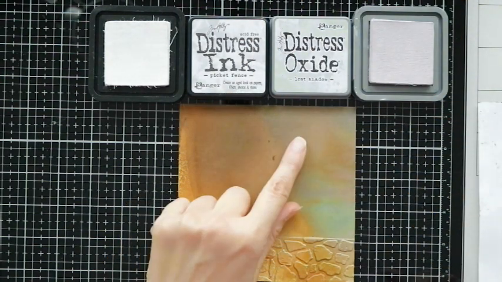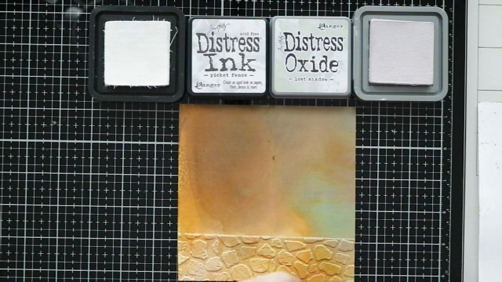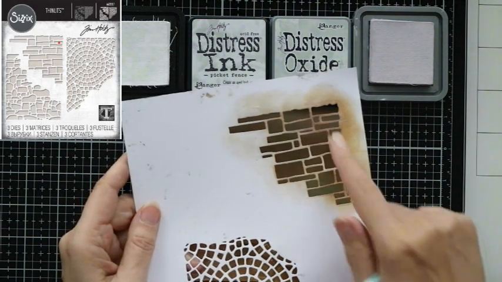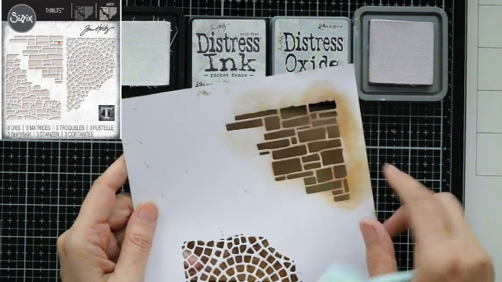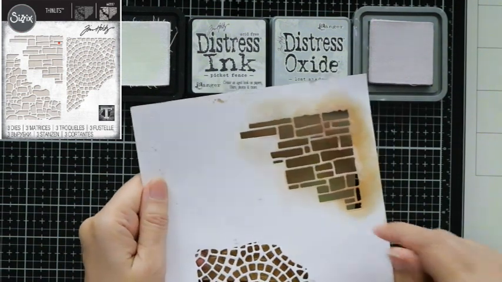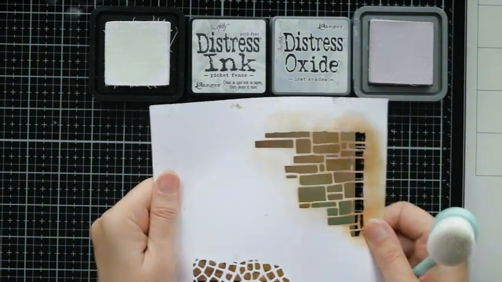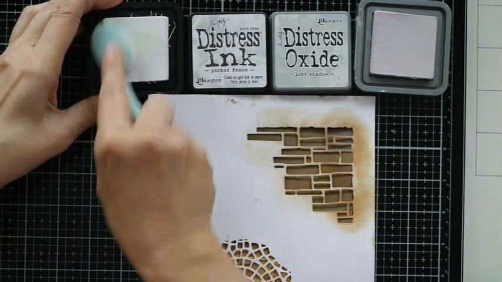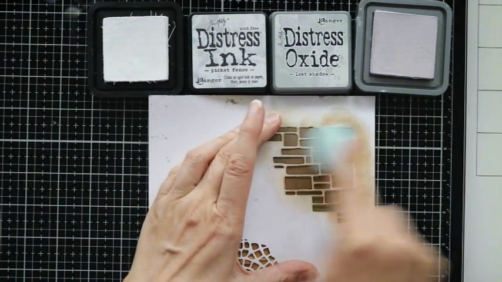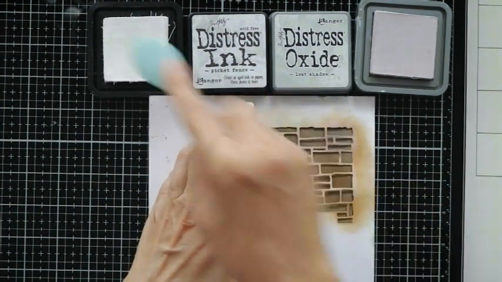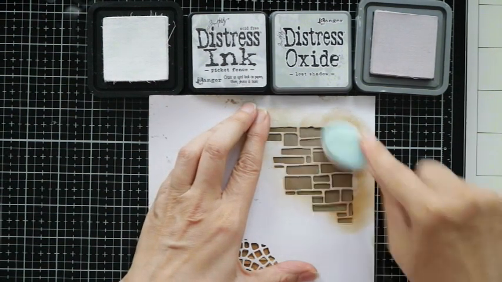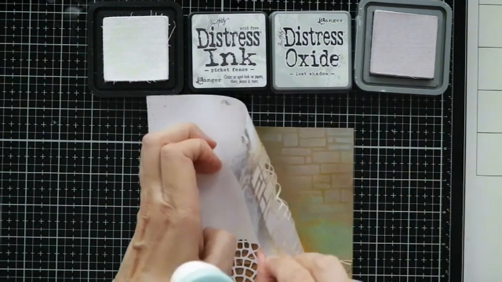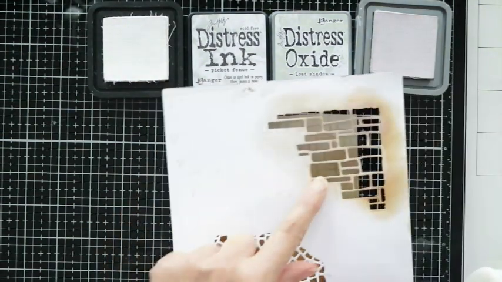Let's start with the dark background and Picket Fence and Lost Shadow. I've made a stencil from a die from Sizzix, as you see at the left corner above. And the advantage is that I can use it on the right side and on the left side. So I start with Picket Fence and just go along a couple of times. It doesn't need to be exact, and very easy and ready.